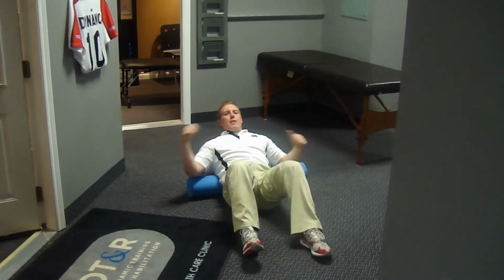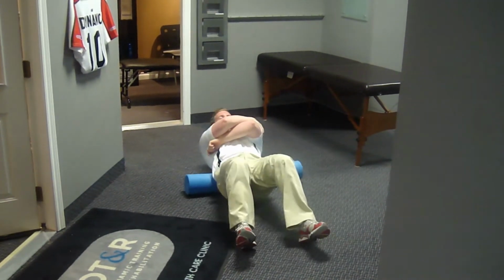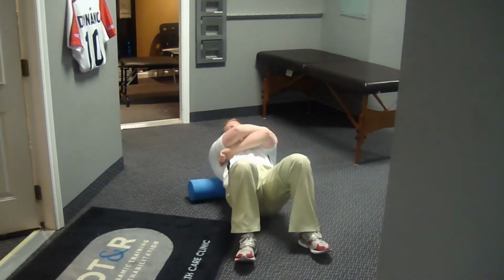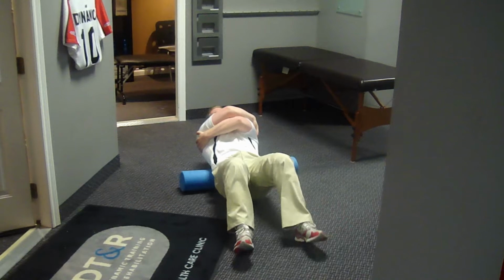Last one in the back we're going to do is your T-spine. T-spine is really important to keep mobile. All those vertebrae have to move. Add a little bit of rotation, make sure your rhomboids are opened up by the hug, come all the way down.